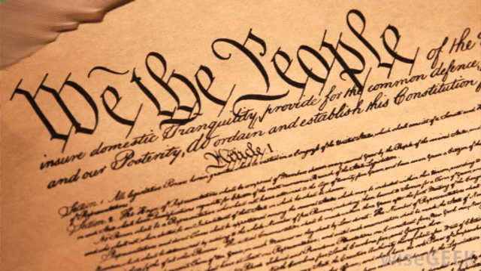Now, if you look at the Fifth Amendment and the 14th Amendment, they provide due process. The Fifth Amendment is the federal due process clause, and the 14th Amendment is the state due process clause.